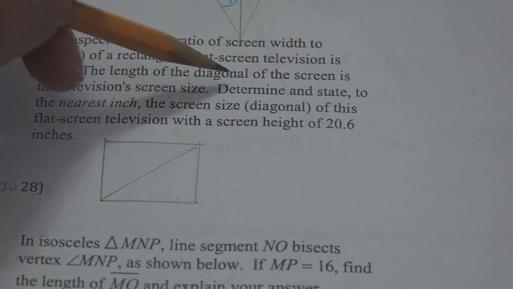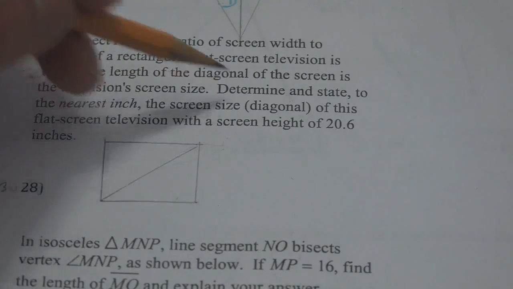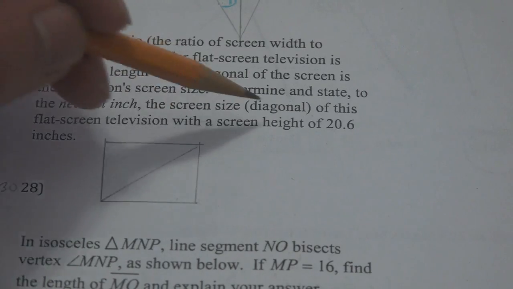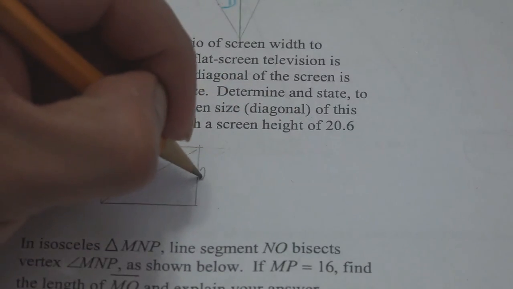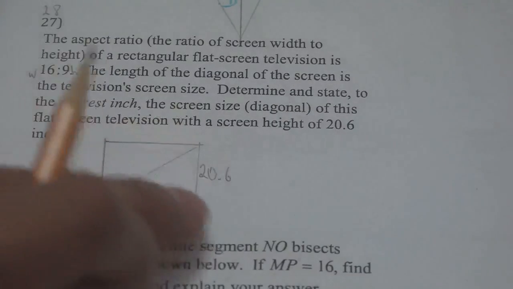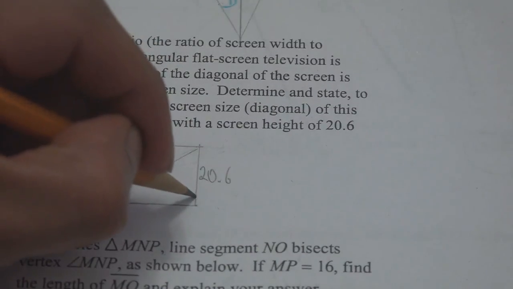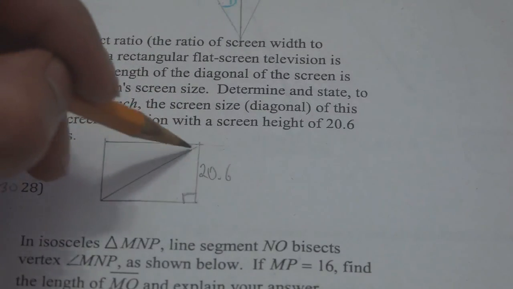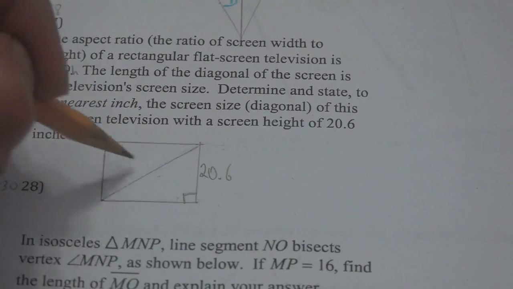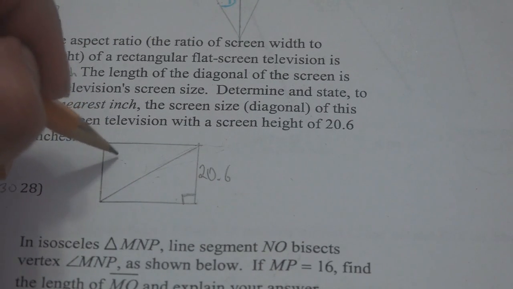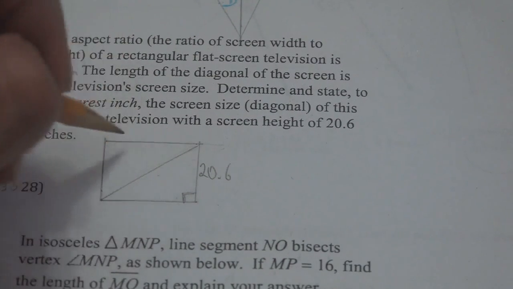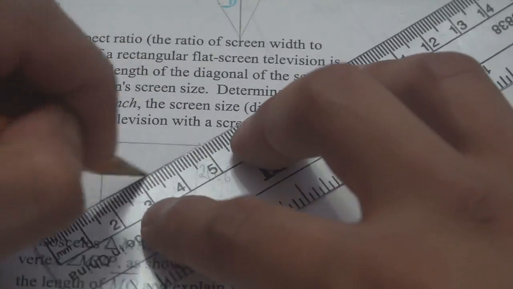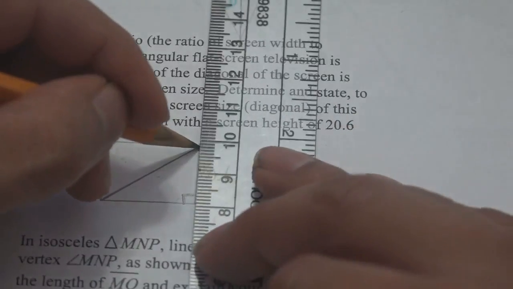Now let's see what's going on. Determine and state to the nearest inch the screen size, the diagonal, of this flat screen television, and it has a height of 20.6 inches. So we know the height. Now notice, because you have to use your common sense and critical thinking and analytical skills, that this diagonal forms two right triangles because a TV is a rectangle, so these angles are 90-degree angles. I'm going to focus on this triangle right here.